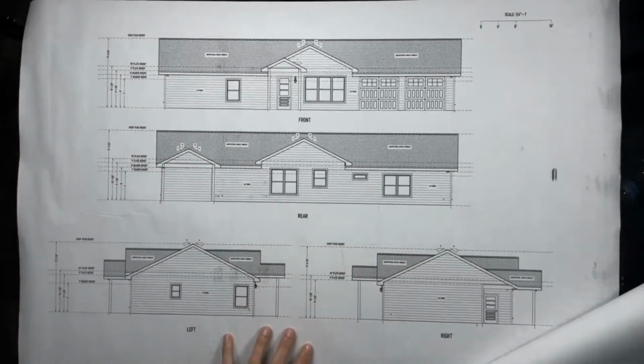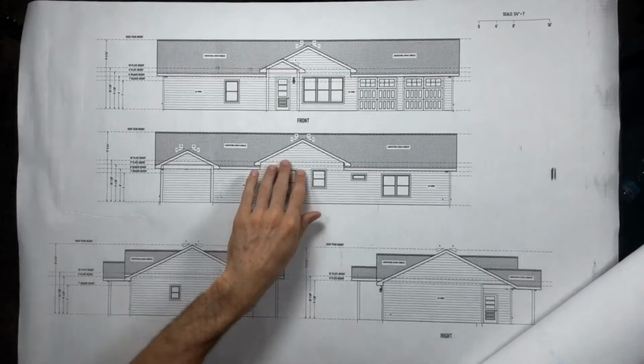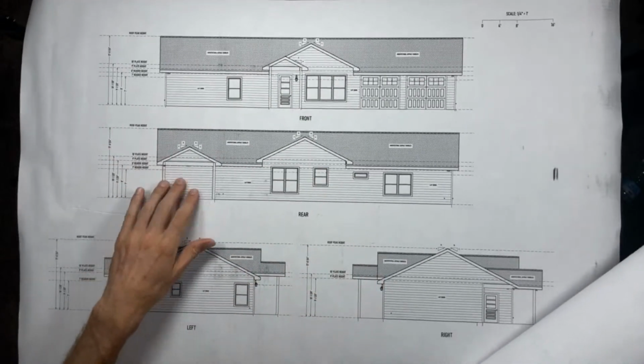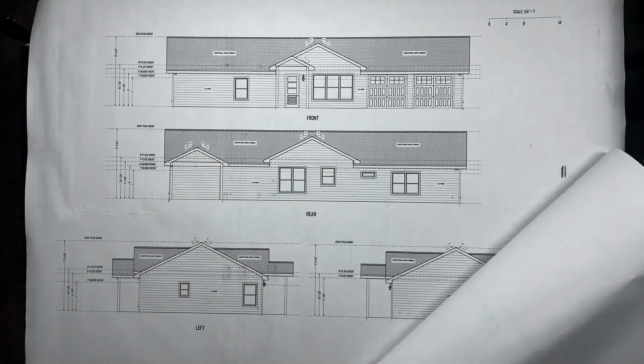So these are the elevations. Very simple house. You got this little gable thing going on the front, a little gable in the back, and a little gable off on the front porch. Each end of the roof is a gabled end. There are no hips on the ends of the roof.